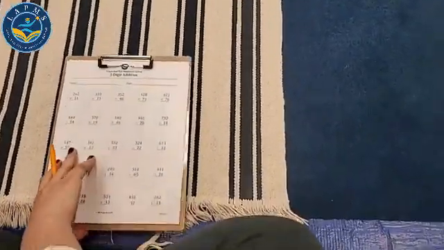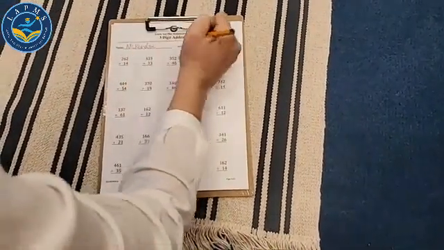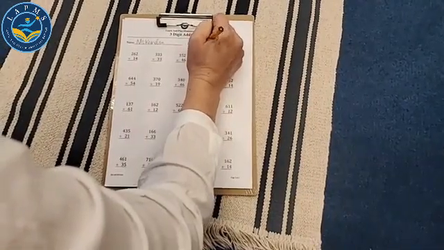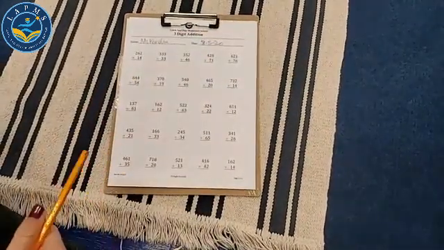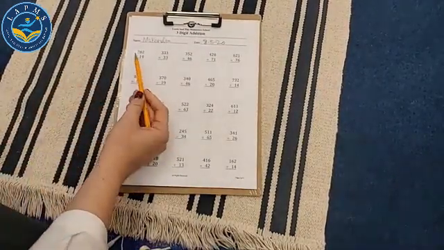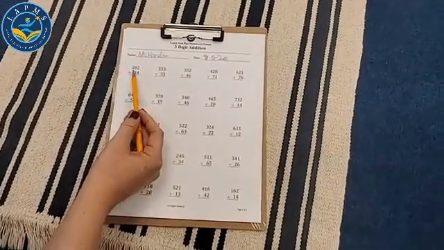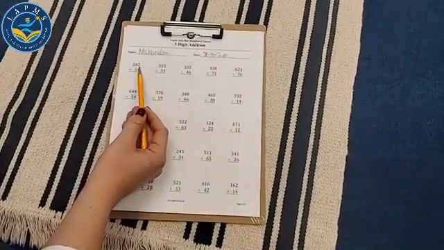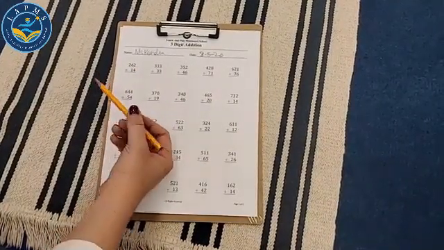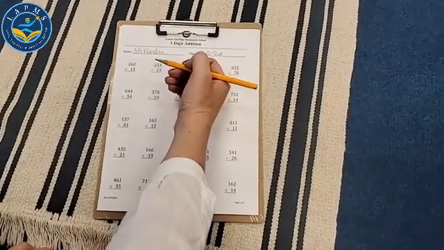Alrighty, let's look at the first one. I'm going to put my name up top. Okay, and let's do the first one together. So I see the number, that's a big number. What number is that? 262 plus 14. Okay, now let's add those together. What do we do first?